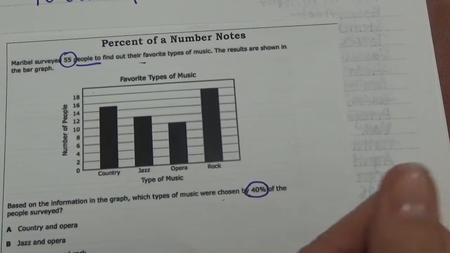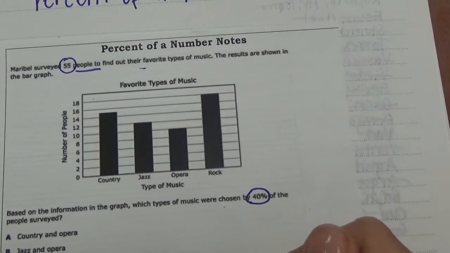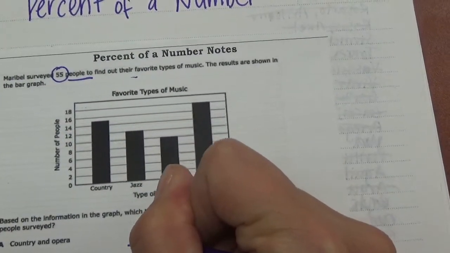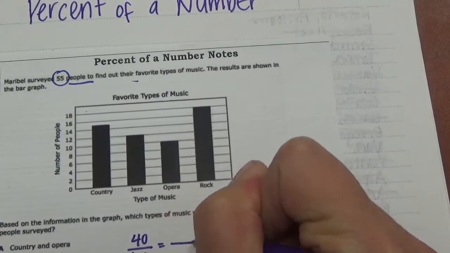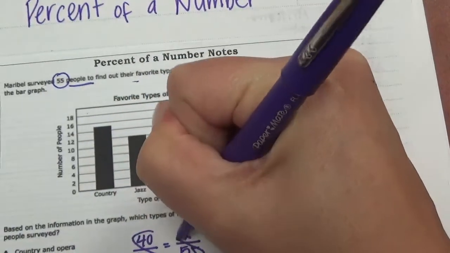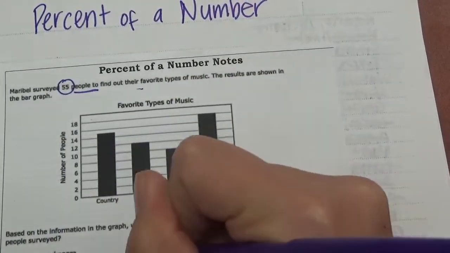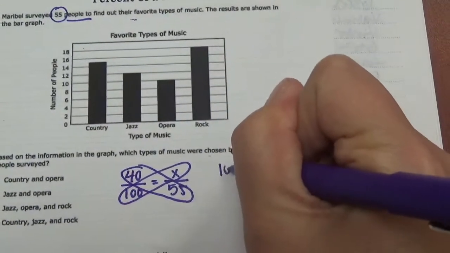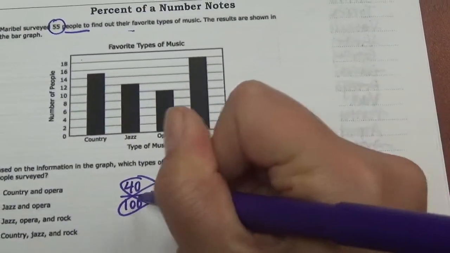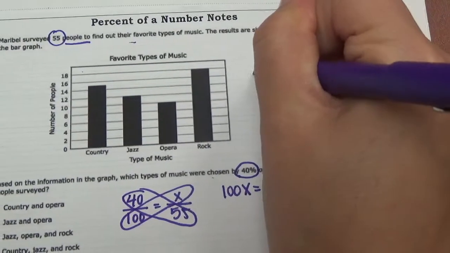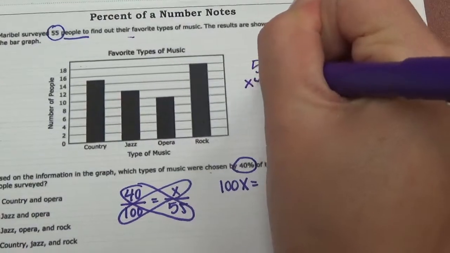So first I would get 40% of the people surveyed. So we would have 40% out of a total of 55 people surveyed. Now we're going to go ahead and cross multiply and divide. So set our cross products equal. We have 100x equals, let's go ahead and do 40 times 55. So 55 times 40.